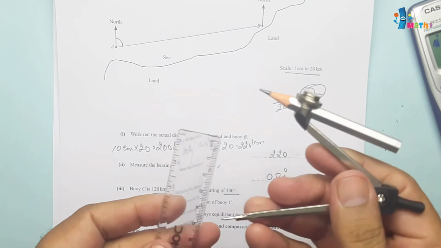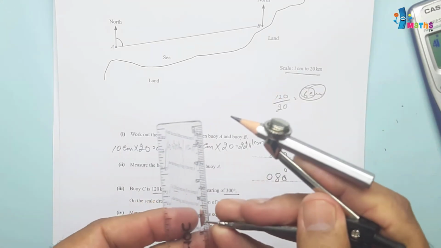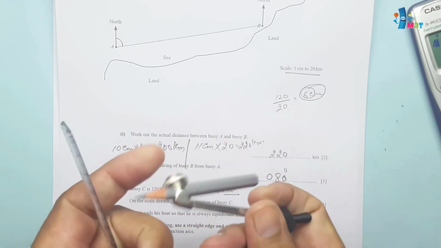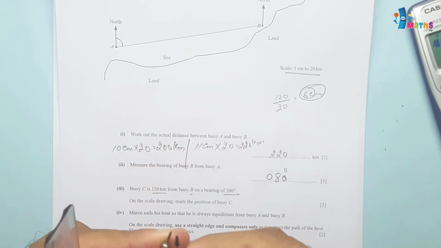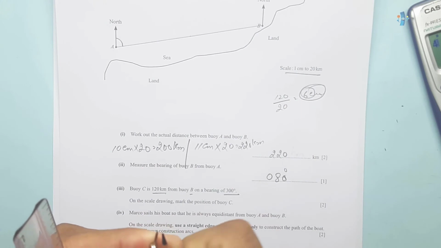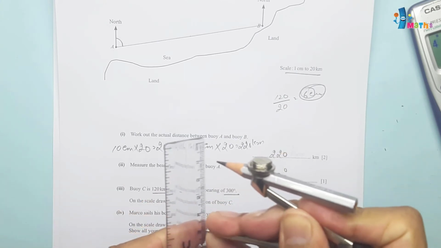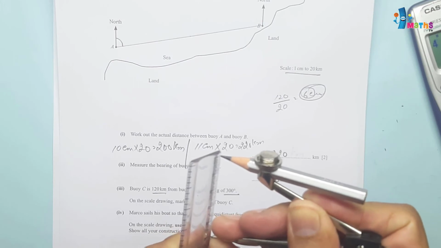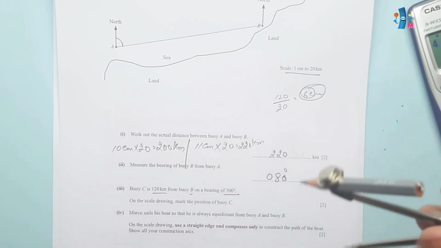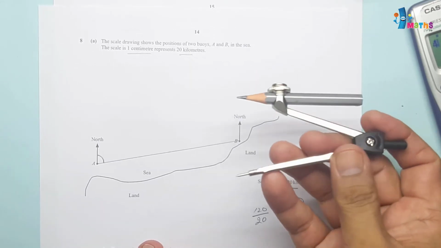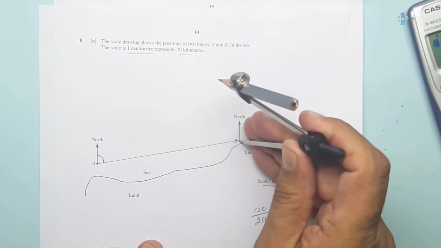I will check the size first, and then, okay, this is 6 centimeters. Now 6 centimeters we will check from B, and a bearing of 300.